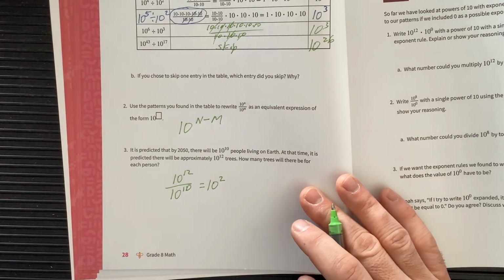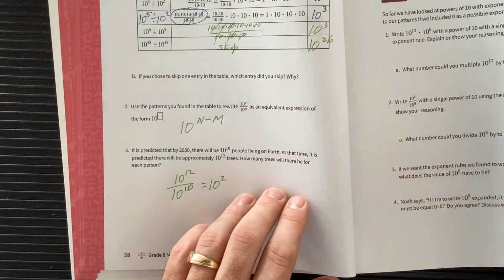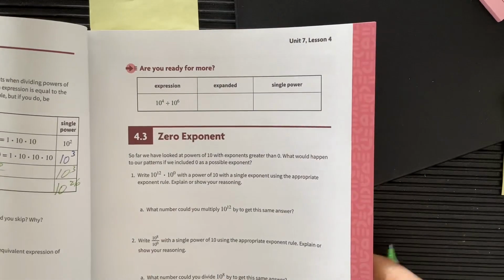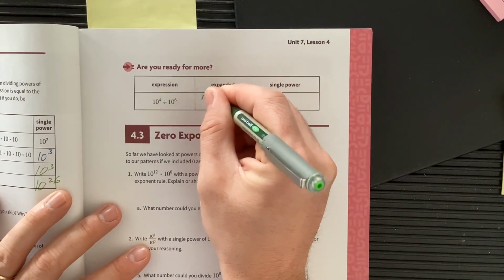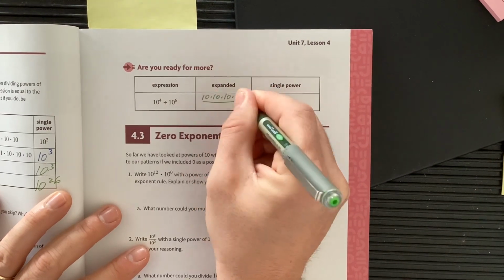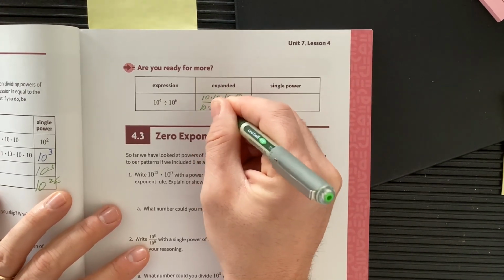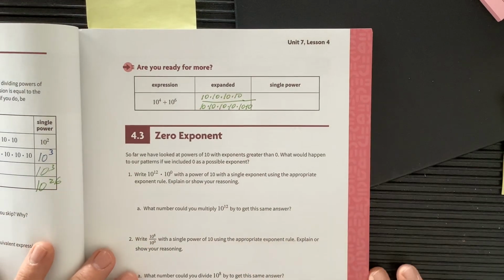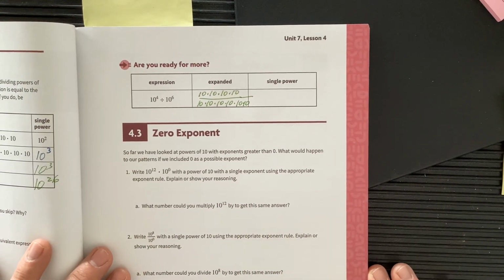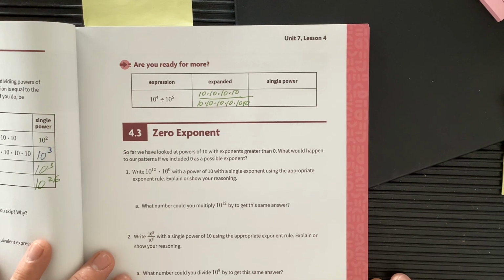Top of the next page, we have not talked about what happens if the bottom is bigger. Okay, well, if I have 4 tens and I divide it by 6 tens, you will notice that we no longer have extra on the top. Now we got extra on the bottom. How many tens extra, Ian, do I have on the bottom?